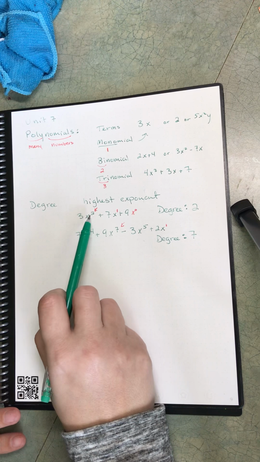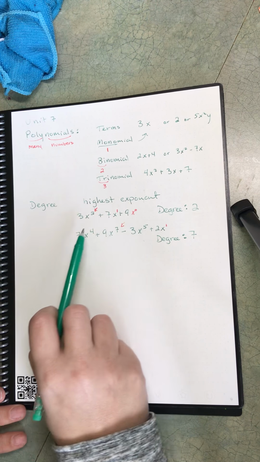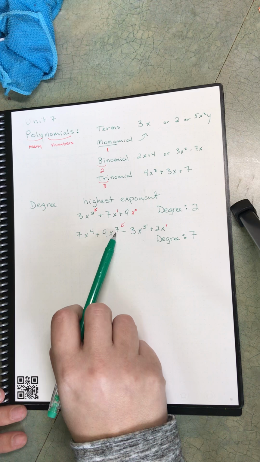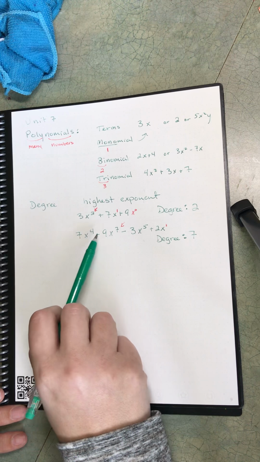Typically, we write polynomials in order from the highest exponent to the lowest, but that won't always be the case, so we have to remember that our degree is the highest exponent, not the first exponent necessarily.